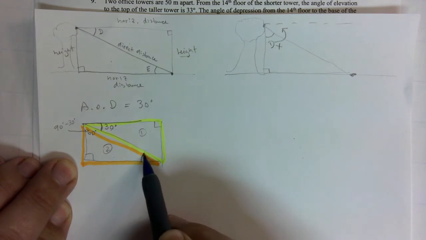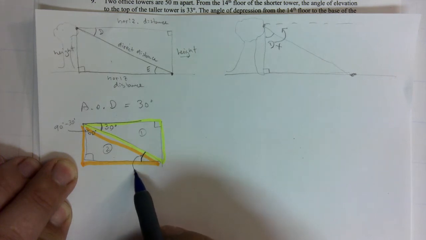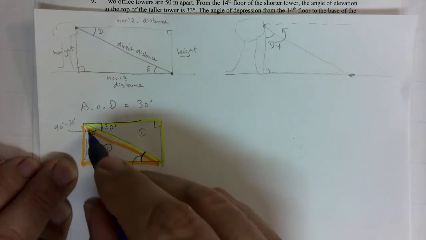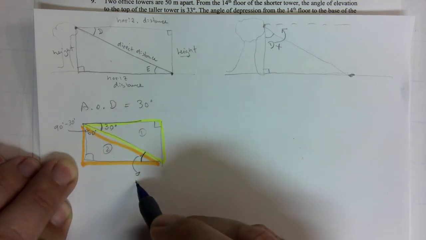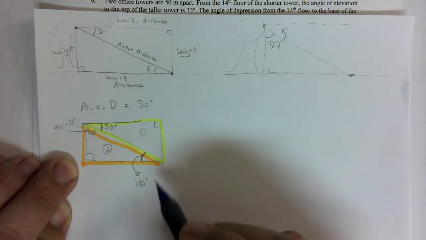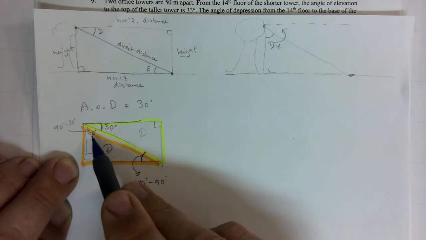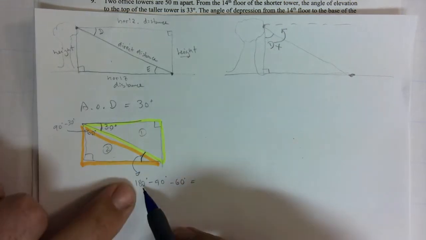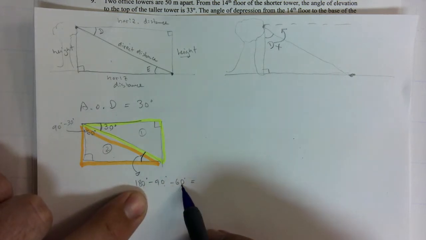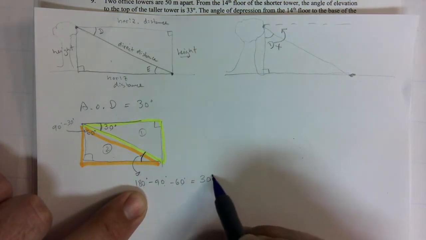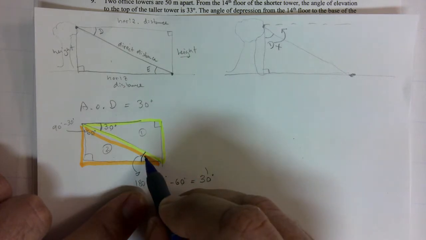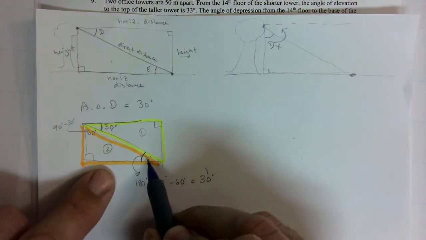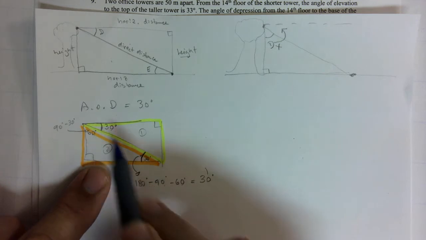This is technically the angle of elevation. We would consider this an angle of elevation. What would that measure be? Well, I know that the sum of all angles in this triangle is 180. Take away the 90. Take away the 60. What do you end up with? 180 minus 90 is 90, minus 60 is 30, right? So this angle here is 30, which is the same as that one over there.